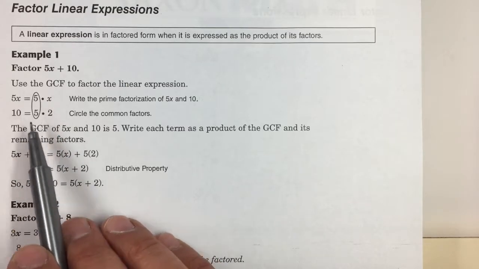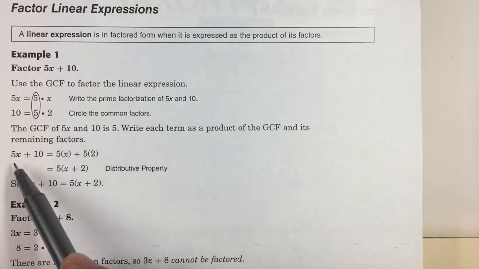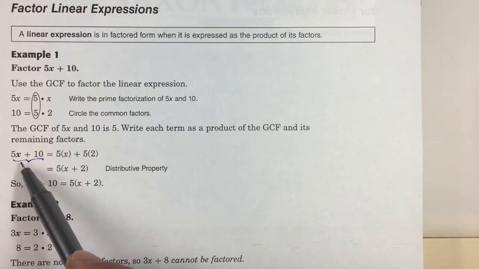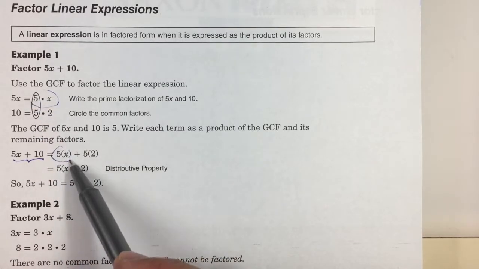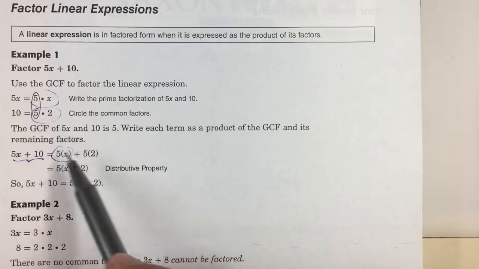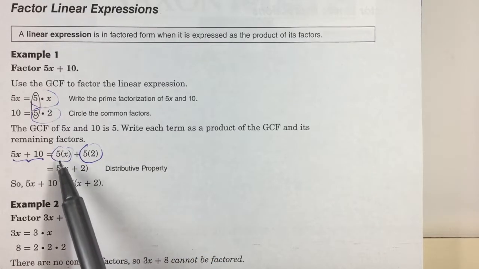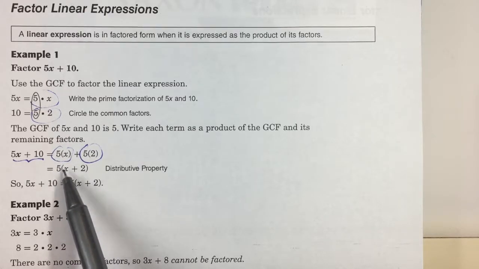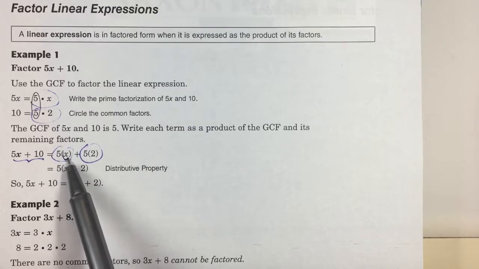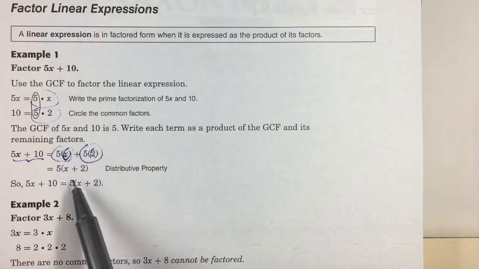So we circle the common factor. In this case, the common factor is 5. So we rewrite this expression 5x plus 10 as these two factors, 5 times x plus 5 times 2. Then we use the distributive property and extract this 5 and write it here, open the parentheses, and add these two expressions, x and 2, x plus 2.